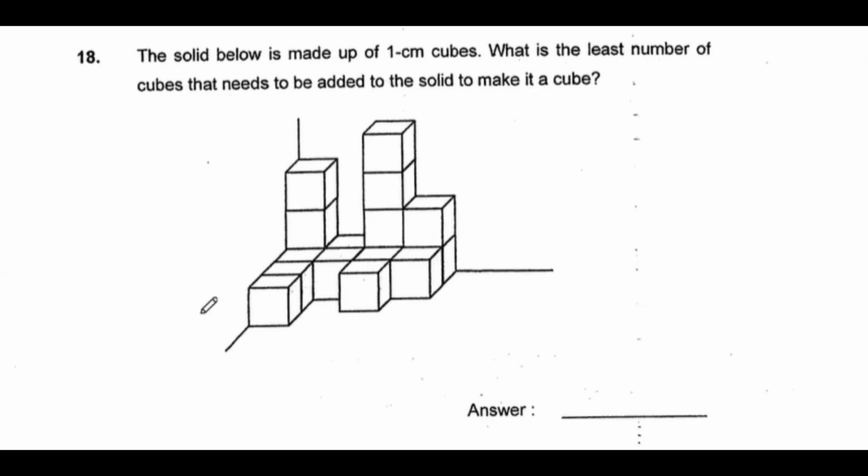Question 8, solids made up of 1 cm cubes. What is the least number of cubes needed to make it a cube? So the minimum number of cubes needed for each side is how many?